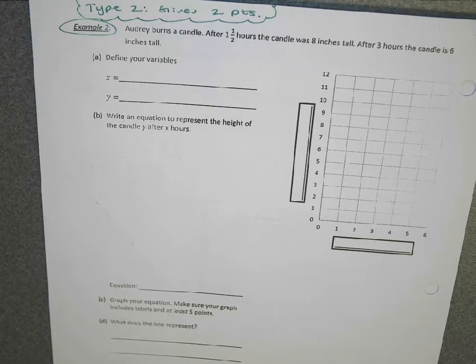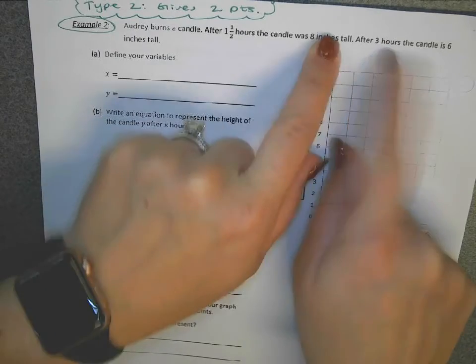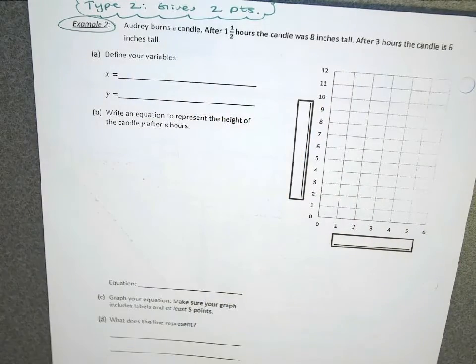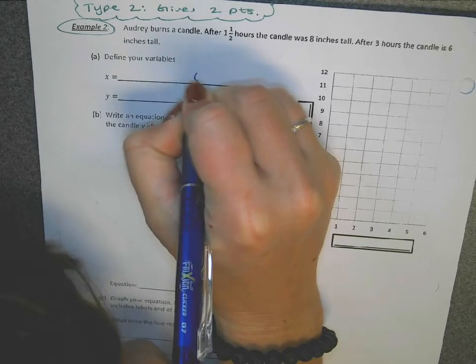It says, Audrey burns a candle. After 1.5 hours, the candle was 8 inches tall. After 3 hours, the candle is 6 inches tall. So this is actually giving us 2 points. It's giving us 2 x's and it's giving us 2 y's. What should we make the x? Your hours or the inches? Hours. X is always going to be time. So x is measured in hours.